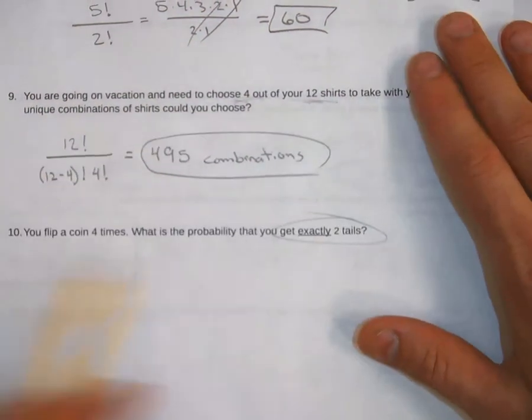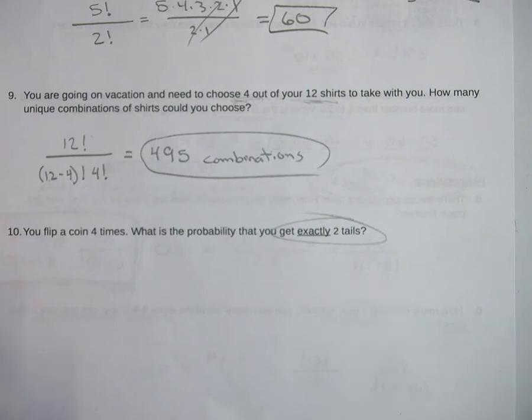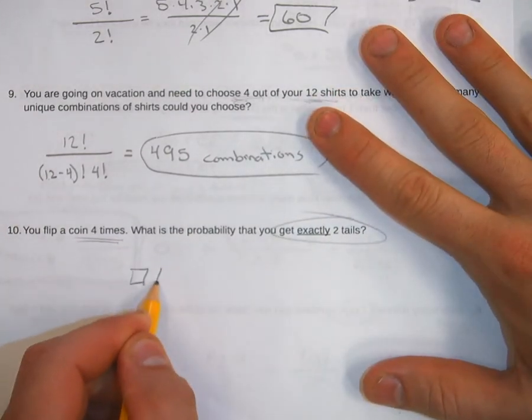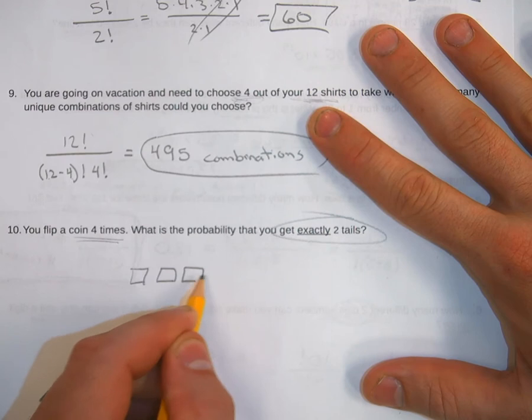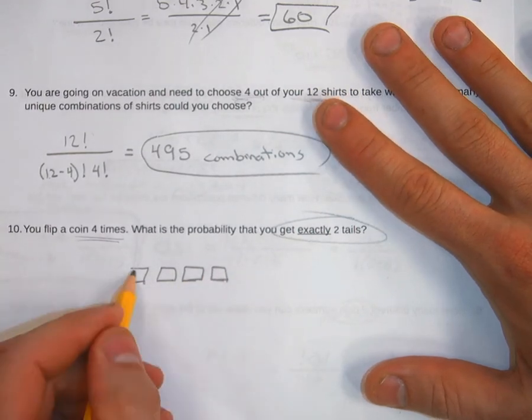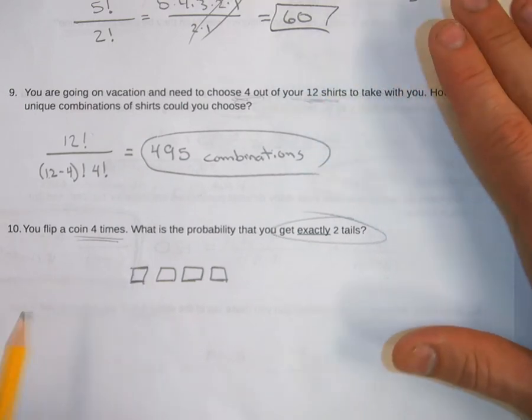So for number 10, I wanted to go through it with you real fast. The real question here is how many different ways can you get exactly 2 tails out of 4 flips? So when you have 4 flips, each one of these boxes represents a flip of the coin. How many different ways can you get exactly 2 tails?